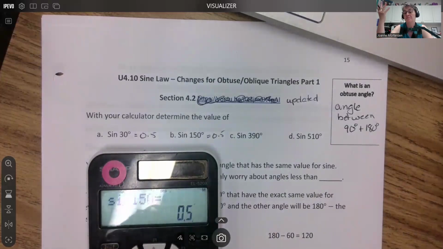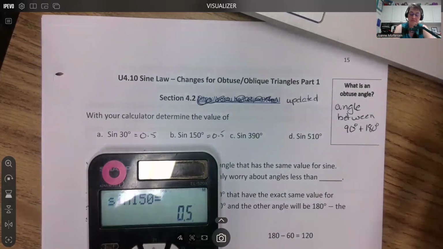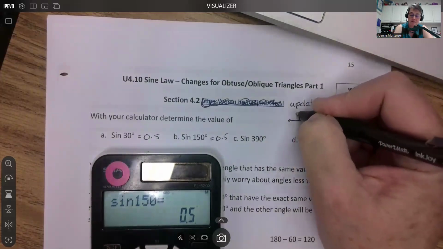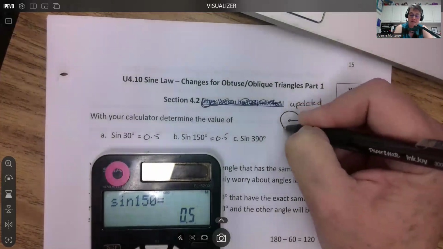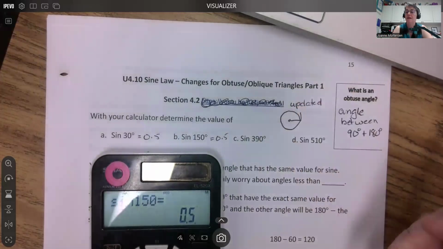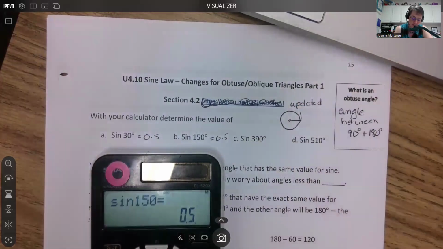Now 390. For those that want to know, you start with an angle and you go all the way around. That'd be 360. So it's a little bit more. Nothing we're going to have in a triangle, but I'm trying to make a point here.